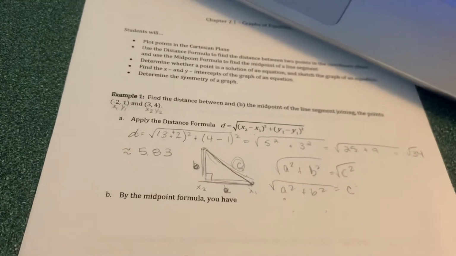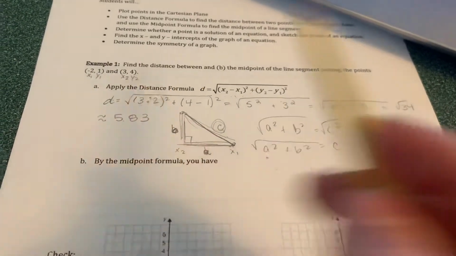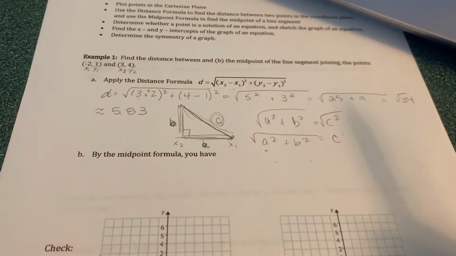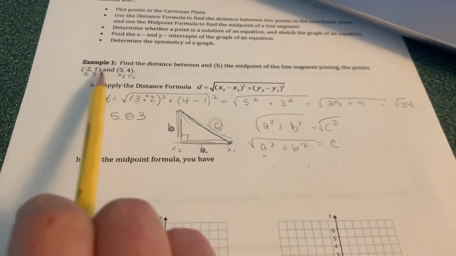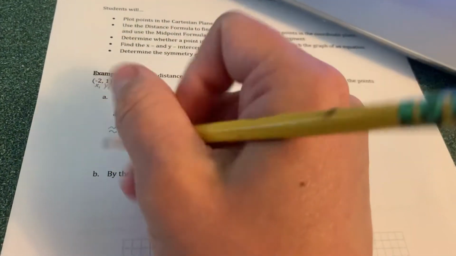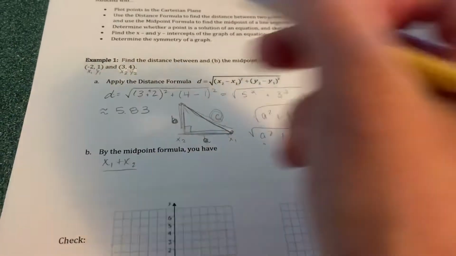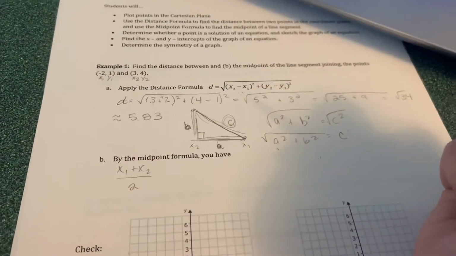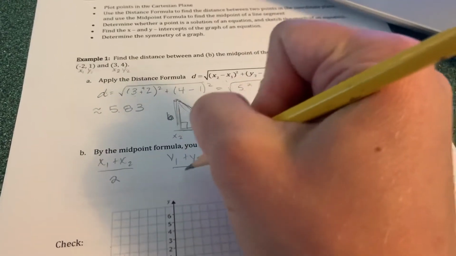All right, midpoint formula, you have to find the middle of these points, or the averages. Well, how do you find the average of something? If there's 2 things, to find the average, you add them together and divide by 2. So for a midpoint formula, you take your x's, add them together and divide by 2. And then to find your y value, you add your y's together and divide by 2.